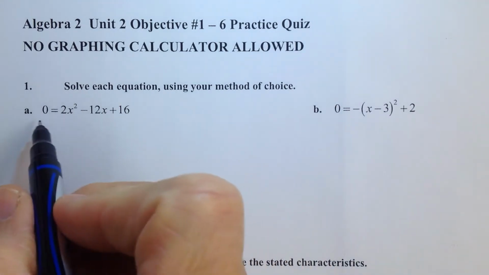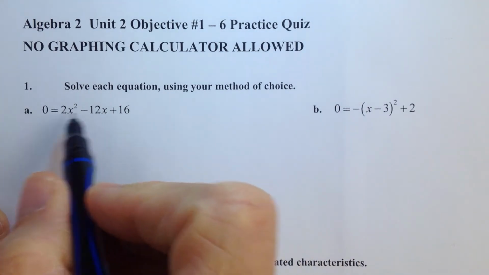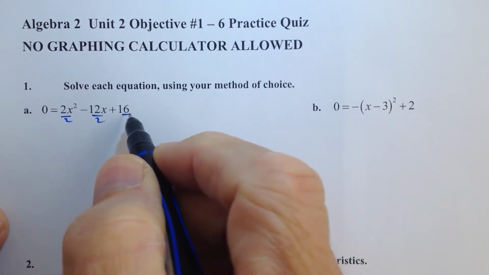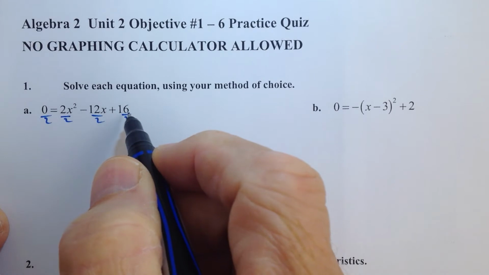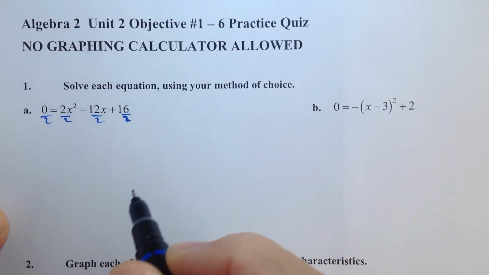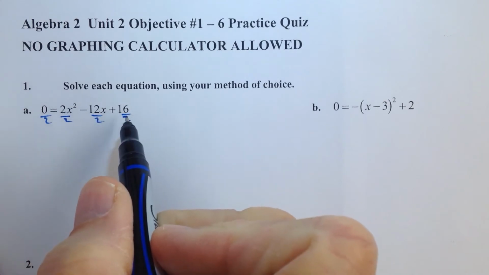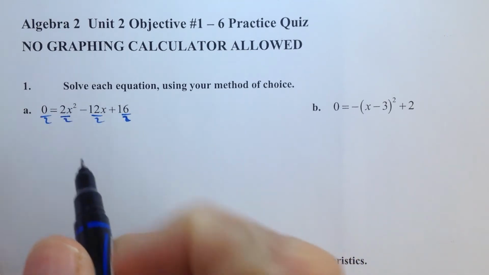In solving equation 1a, I noticed that every single one of the coefficients is an even number, and 2 goes into all of those even numbers. And so, just to simplify my equation, I'm going to go ahead and divide every single term by 2, so dividing the right side and the left side by 2.